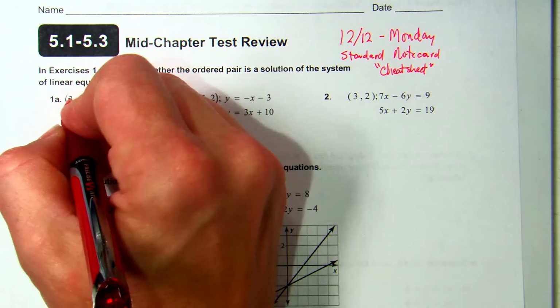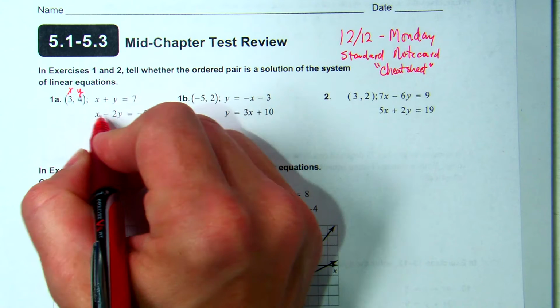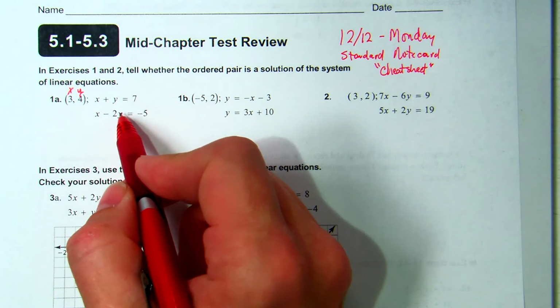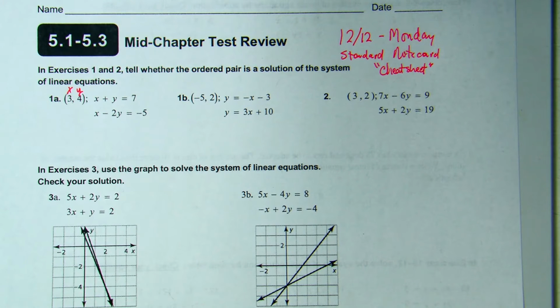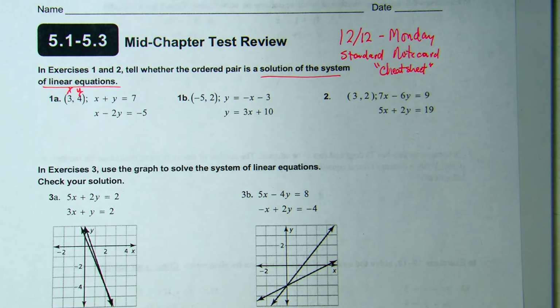All we have to do is plug in the x and the y's to find out if these equations are true when we plug these values in. And if it does make both equations true, this is an all or nothing. If both equations are true with this ordered pair, then we know it's a solution to the system of linear equations, and that's what we're dealing with in Chapter 5, linear equation systems. Okay, so here we go.